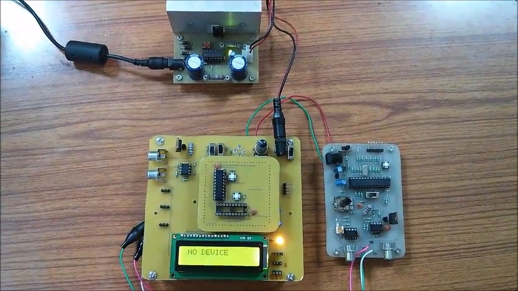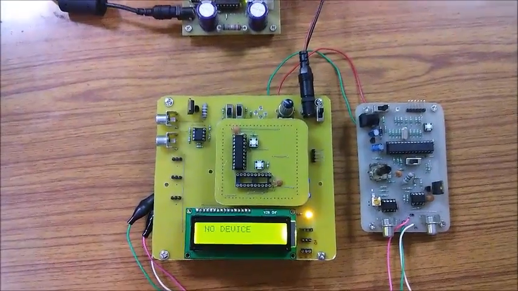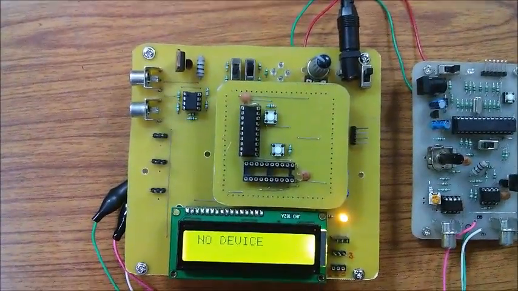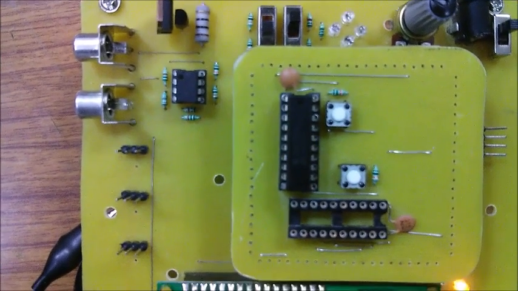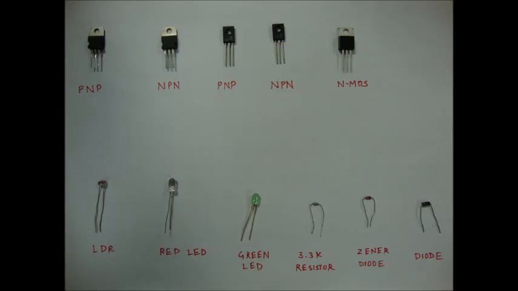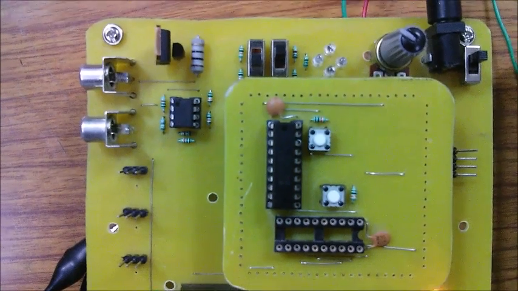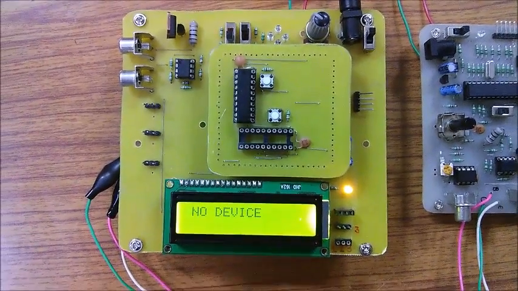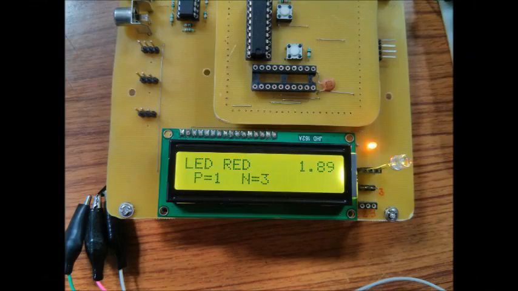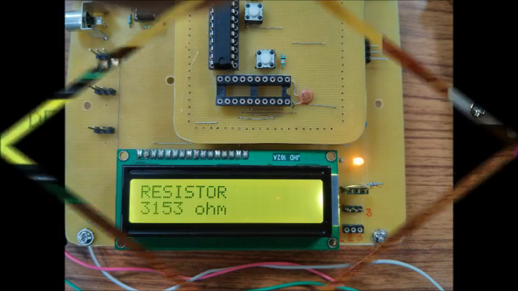This is our project. It consists of two parts, the device tester and the characterizer. The device tester has been successfully implemented using MSP430. Shown here are the components which we are going to test with the device tester. A device tester is capable of identifying the various shown components accurately, and along with it, it even measures the voltage drop of LEDs and the values of resistance.